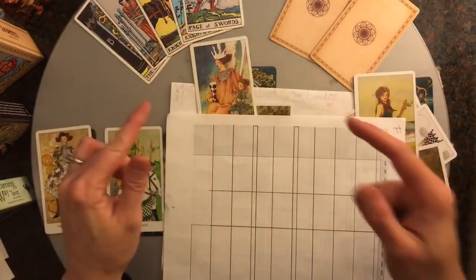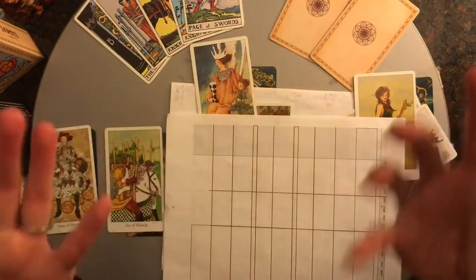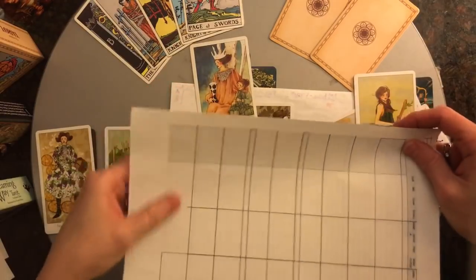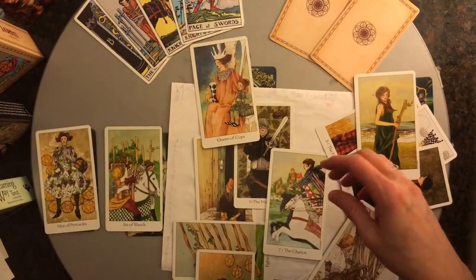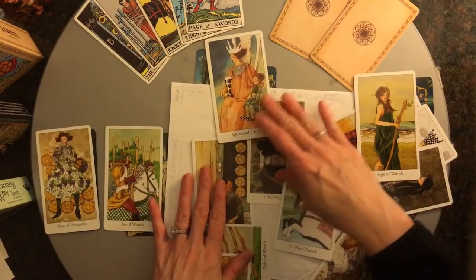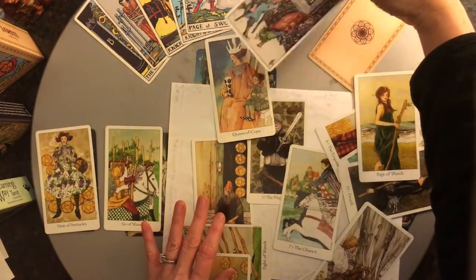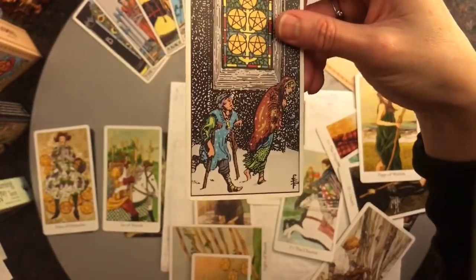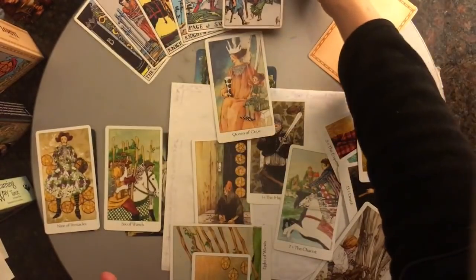Okay, so, oh, the Page of Swords, I already picked it up. So the thing that I wanted to look at then from the Page of Swords was the Five of Pentacles, this voter suppression. We're here looking at the Five of Pentacles, suppression or people not voting.